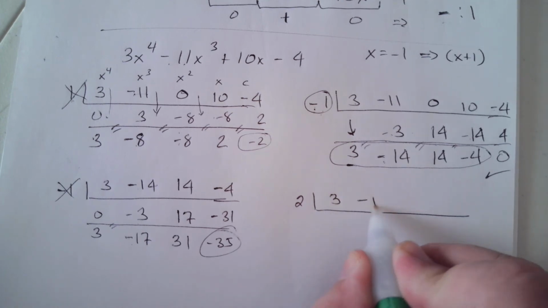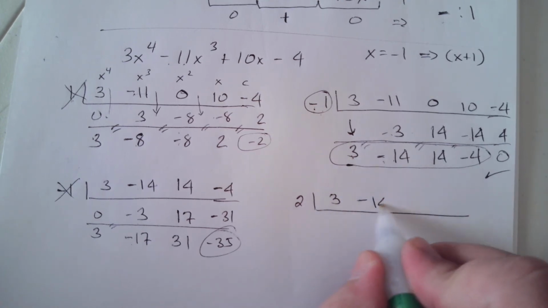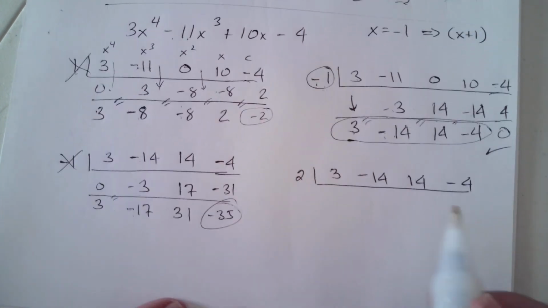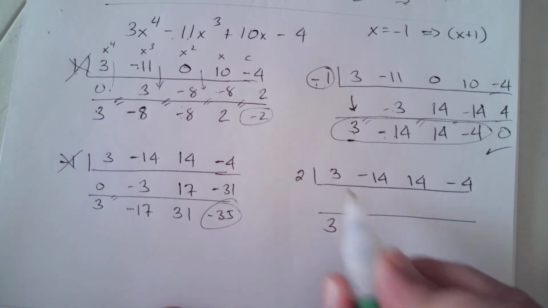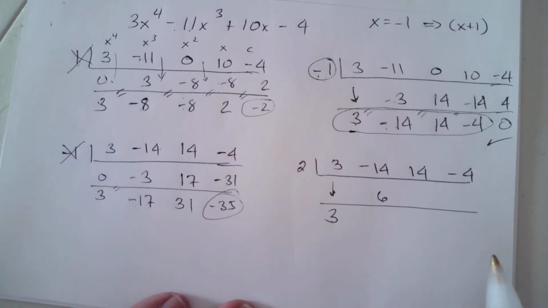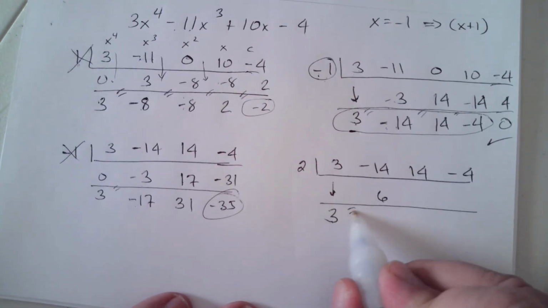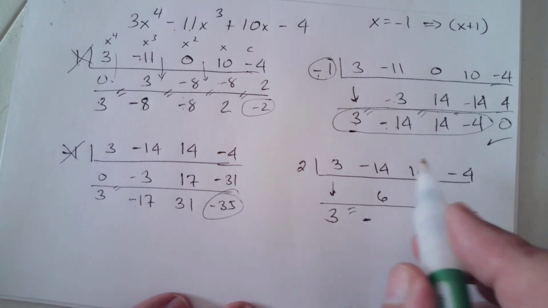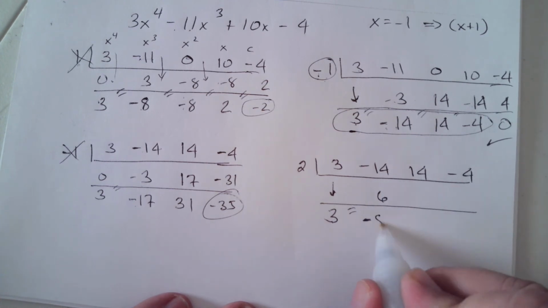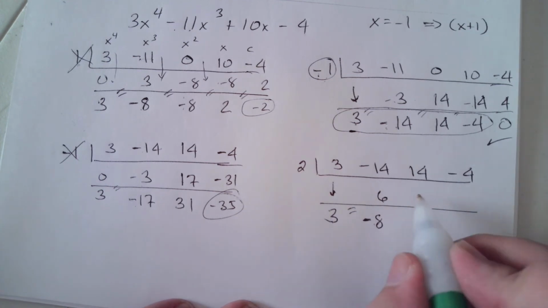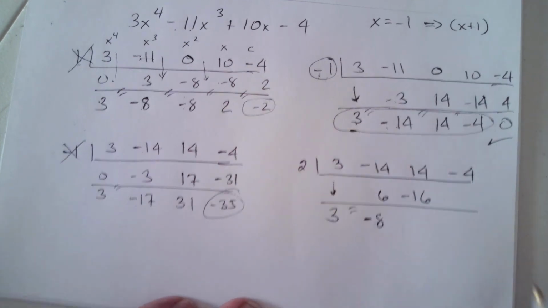Let's try a 2. So a 3, negative 14, positive 14, negative 4. Bring the first one down. 2 times 3 is 6. Negative 14 plus 6, 14 is bigger, so it's negative. 14 minus 6 is 8. 2 times negative 8 is negative 16.